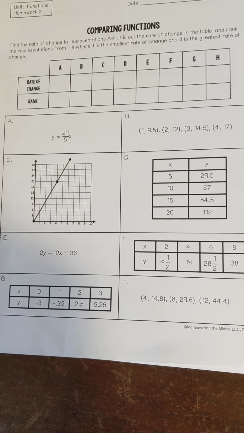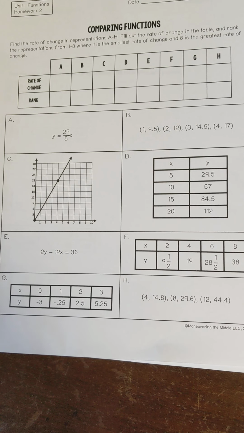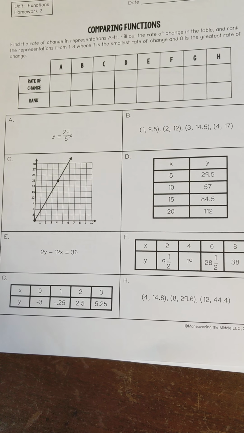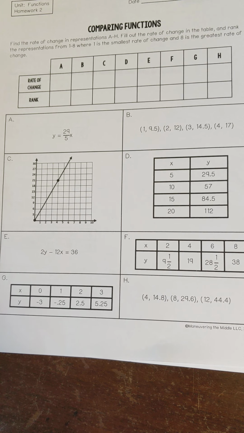Alright, hey everybody. This week you guys are going to be going over things like comparing different functions and writing equations from a graph or a table, and even looking at distance versus time graphs and telling me things like linear versus nonlinear, increasing versus decreasing. So this video is to help you guys to sort of remember a little bit about each of those.